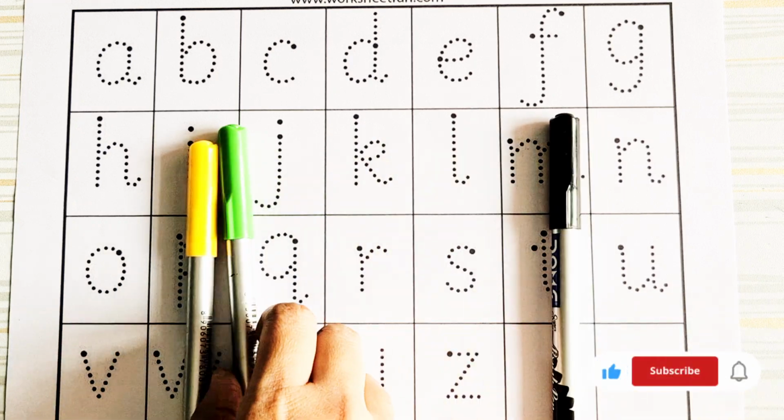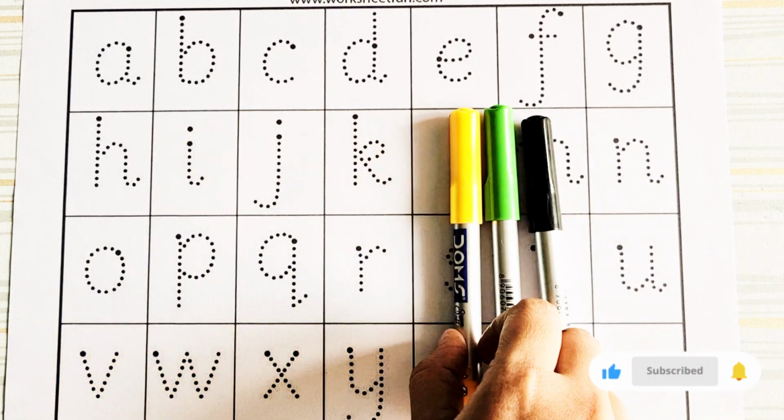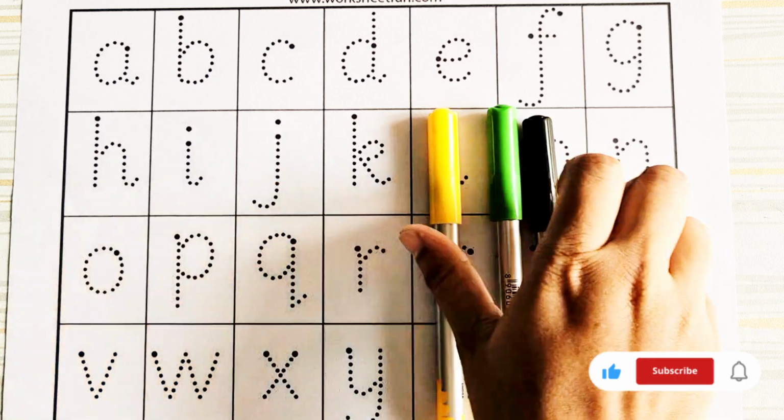Black color, green color, yellow color. Let's start.